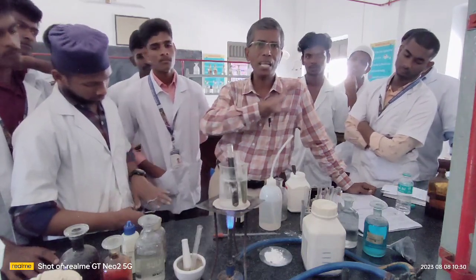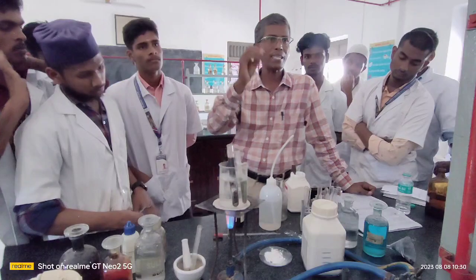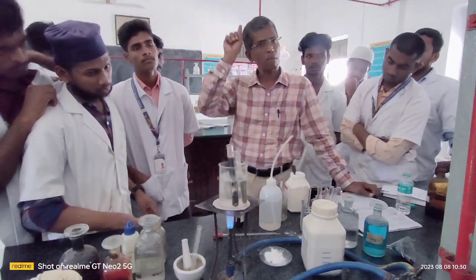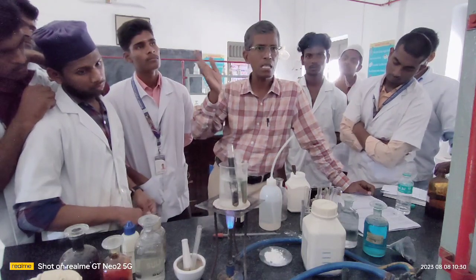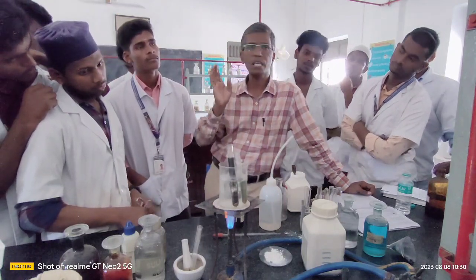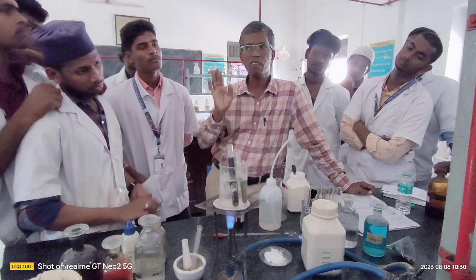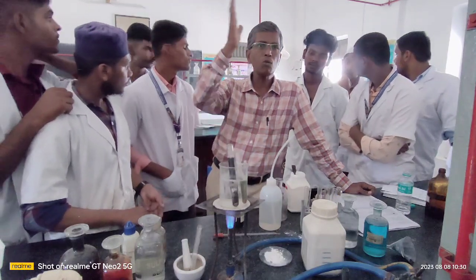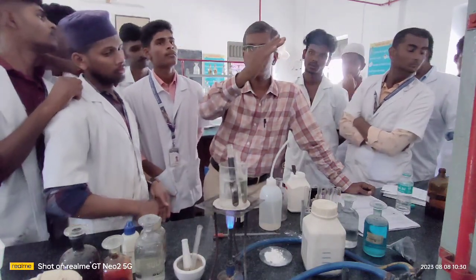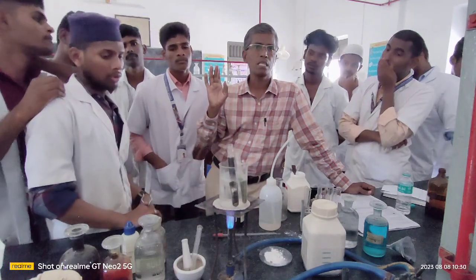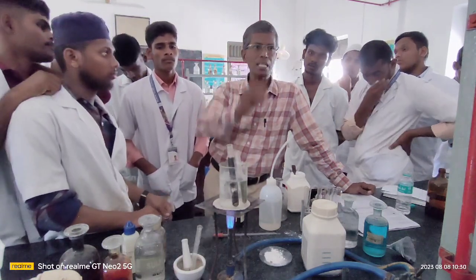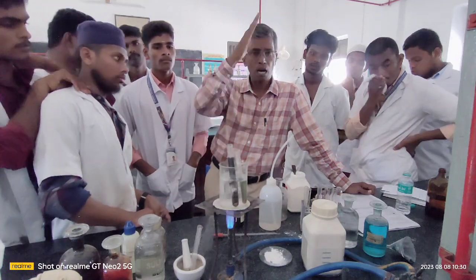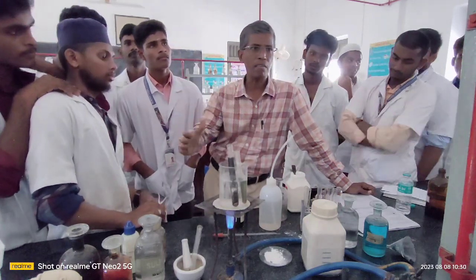Once the functionality is confirmed, you start writing the procedure, starting from the preliminary test, then the saturation and unsaturation test, then the aromatic or aliphatic test, then the sodium fusion extract test, then the functional group present. If nitrogen is there, you write down only the compounds with nitrogen, with all those tests, observations and inferences.